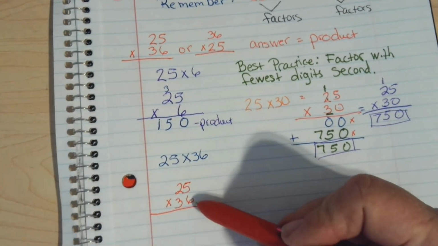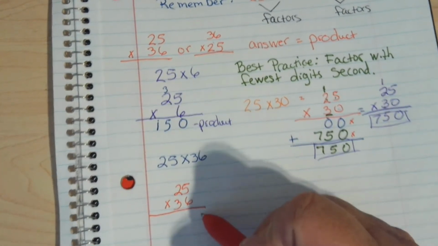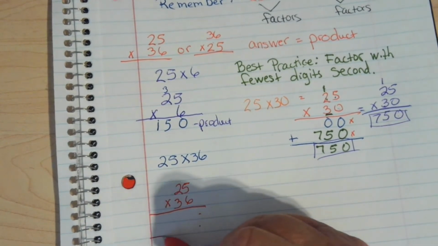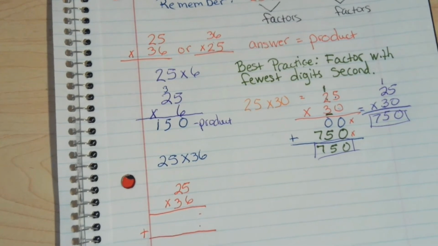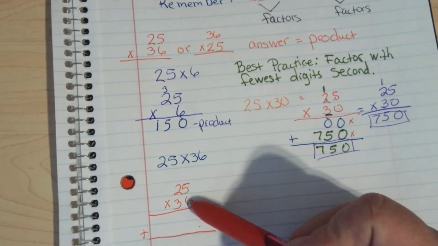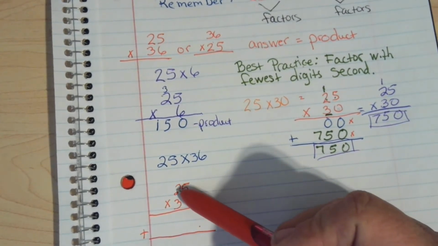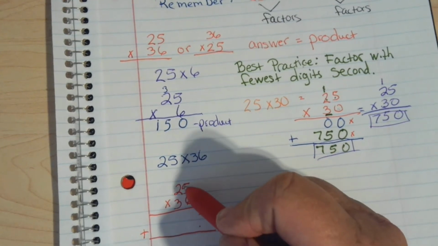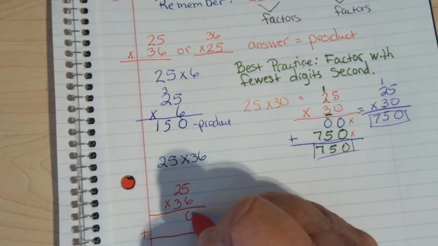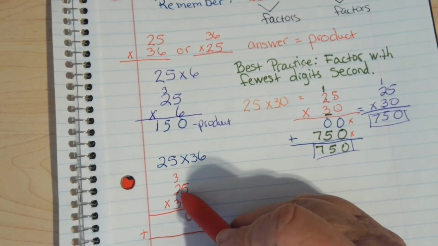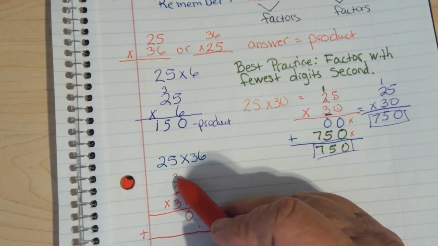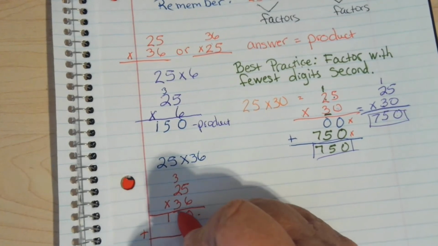Now, 2 digits on the bottom, which means I'm going to have 2 layers of work, and then I'm going to have to add those for my final product. This 6 has to be multiplied by the ones place and the tens place. 6 multiplied by 5 is 30. Carry the 3. 6 multiplied by 2 is 12. Add 3 more, 12, 13, 14, 15.